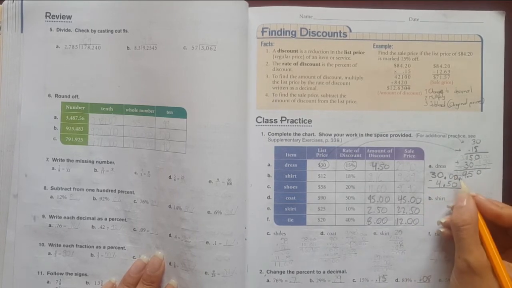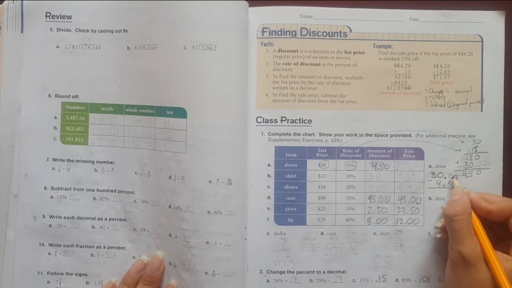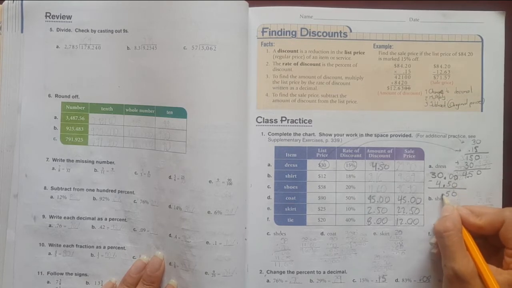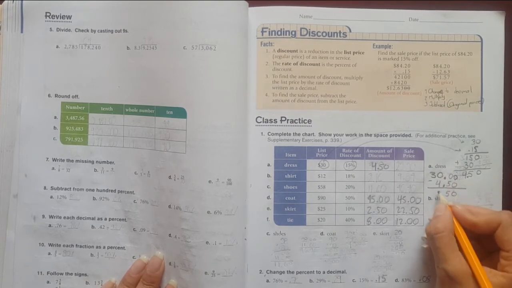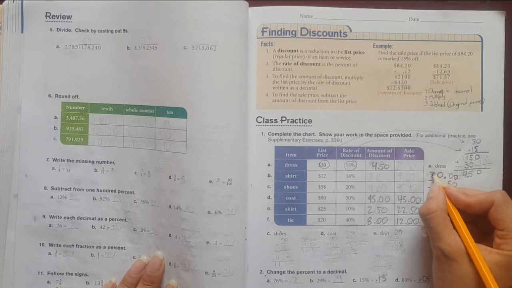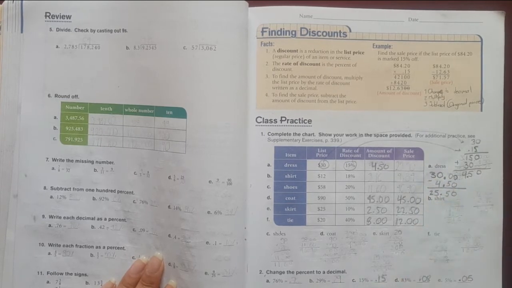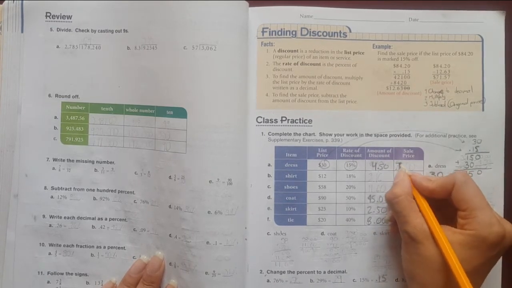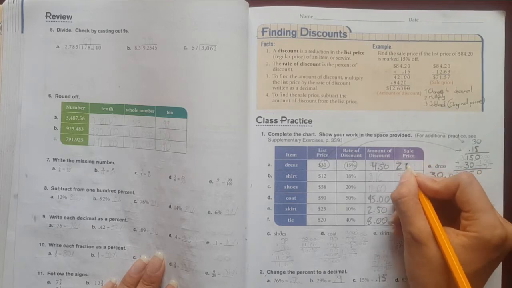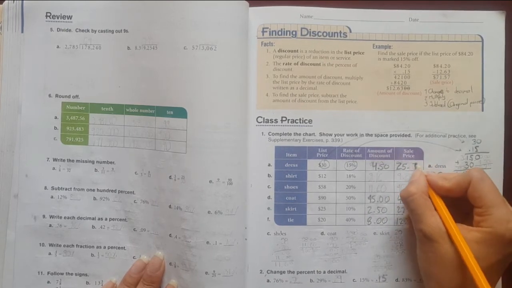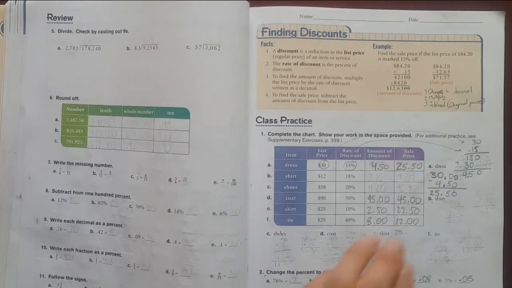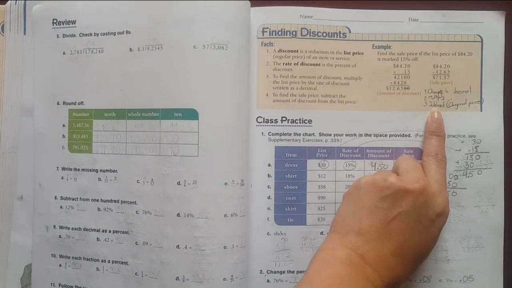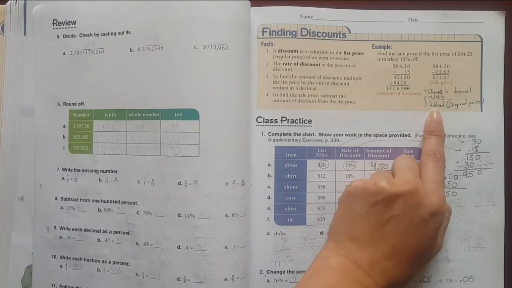Y resto. 0 menos 0, 0. 10 minus 5, 5. 9 minus 4, 5. And 2 minus 0, 2. You see? So, lo que finalmente me costó fue 25.50. Por eso aquí le agregamos el restar, subtract. So here it is.